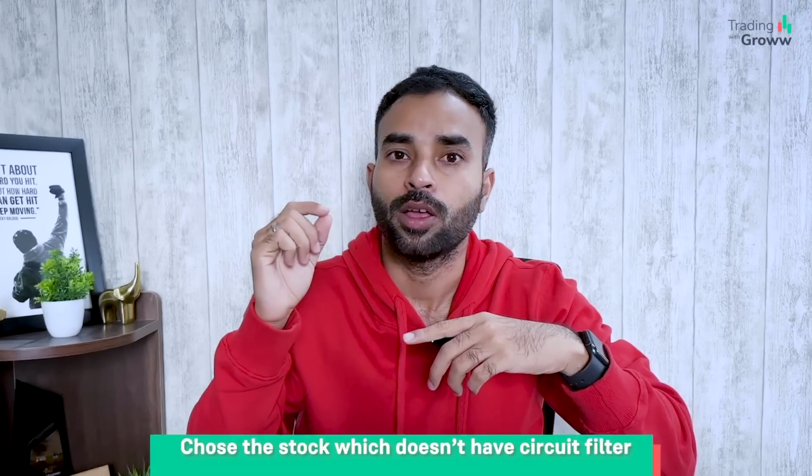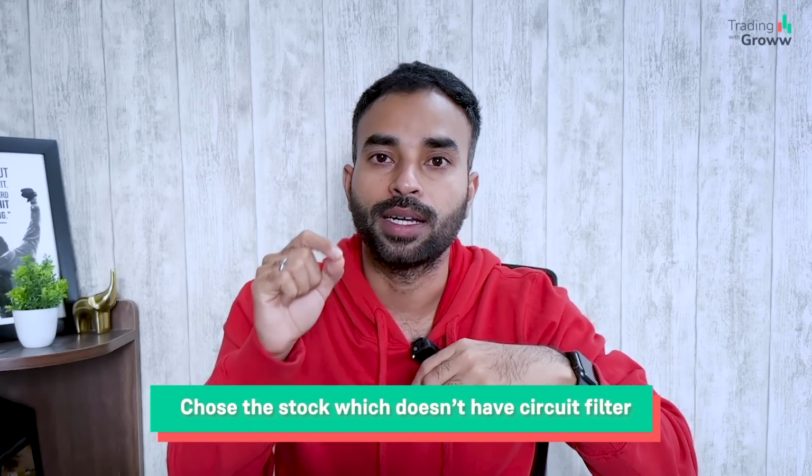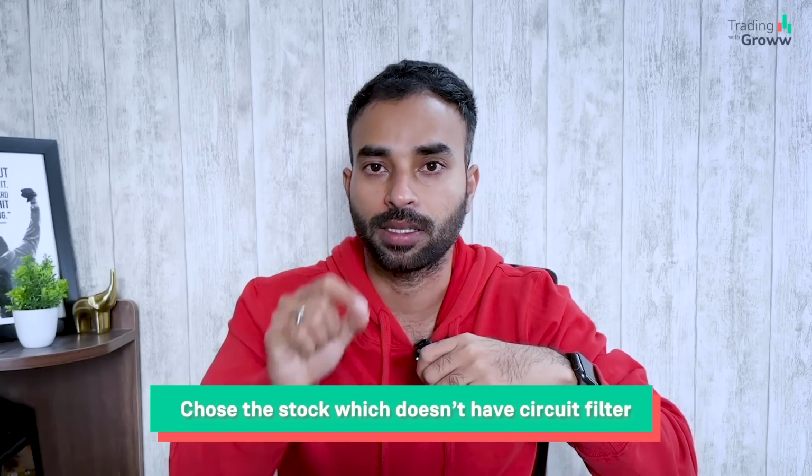So what are the things we need to keep in mind when selecting stocks for positional trading? The most important factor is to choose stocks which don't have circuit filters. This is a very important rule, because if you go with stocks that are relatively small cap or micro cap, these stocks will have circuit filters where the moment it goes down 5% or 10%, it gets locked. You won't find any buyers when the stock reaches a certain limit, due to which you will not be able to exit your stock.